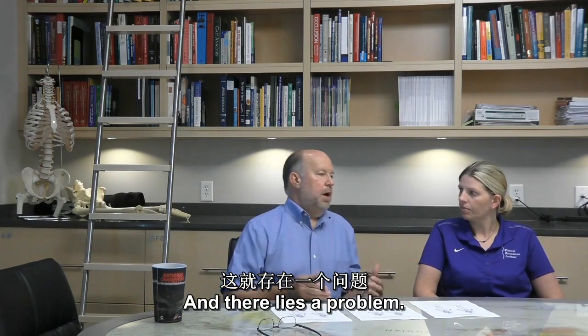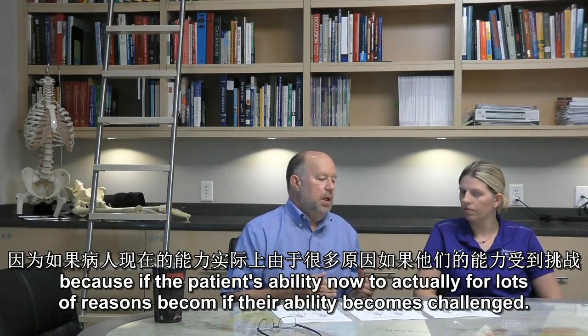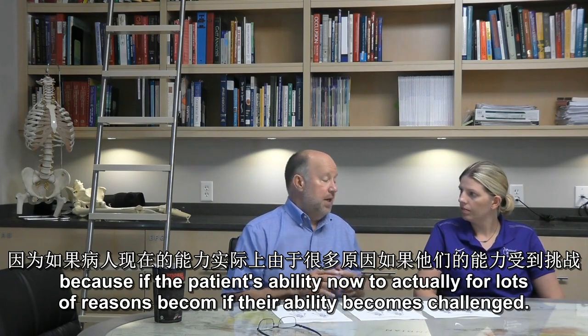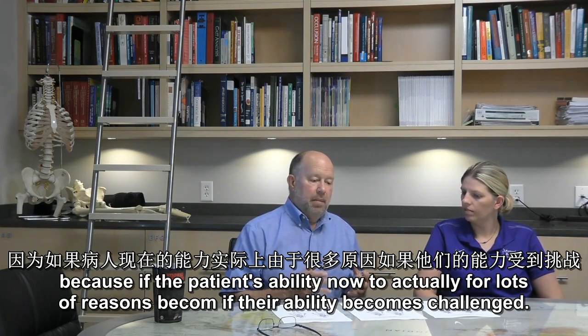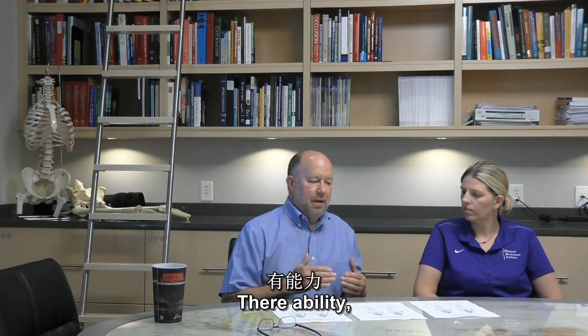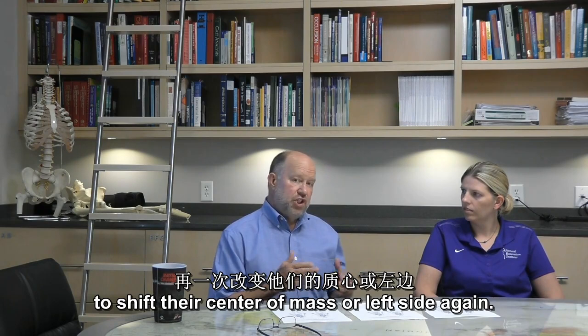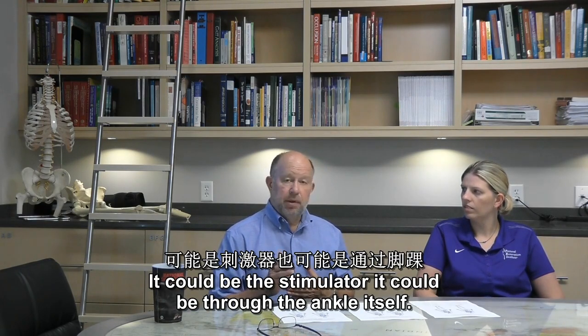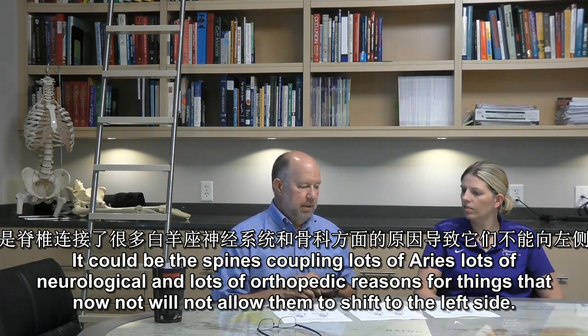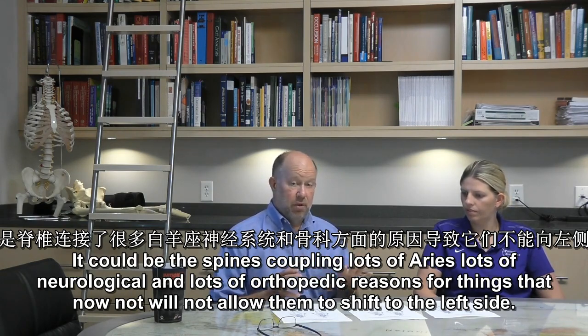And there lies the problem, because if the patient's ability becomes challenged high enough, their ability therefore to shift their center of mass over the left side, again for lots of reasons, it could be vestibular, it could be through the ankle itself, it could be the spine's coupling, lots of areas, and lots of neurological and lots of orthopedic reasons for things that now will not allow them to shift to the left side.